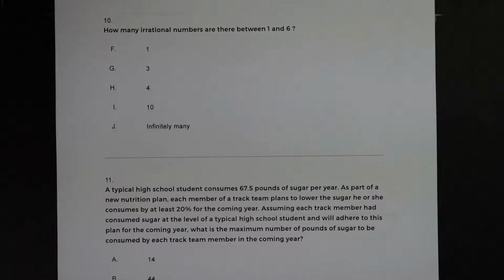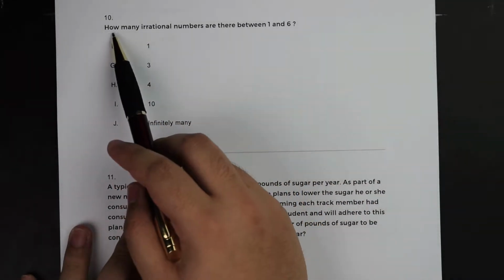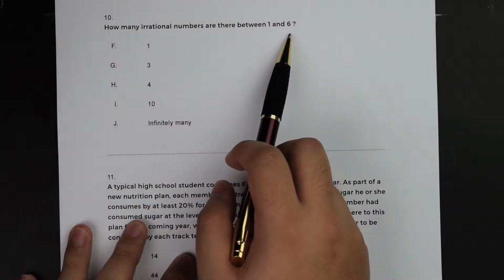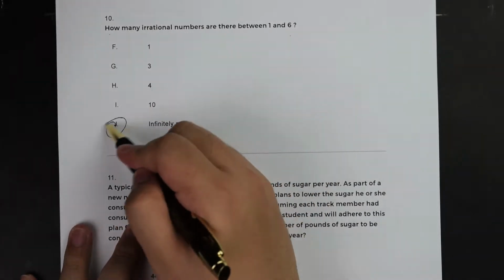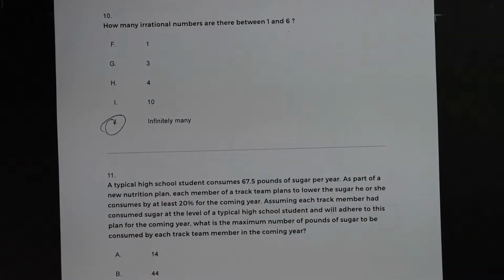Usually when I do these problems, I go over them quickly and I explain in depth how I was able to do the question. So I'm going to go ahead and get started with number 10. Okay, so for number 10, my final answer is J. And now I'm going to explain to you how I was able to get to this answer.